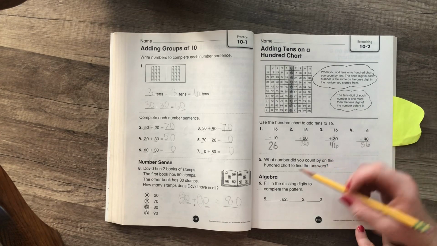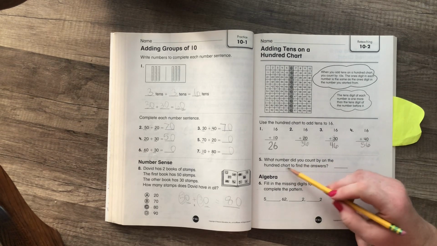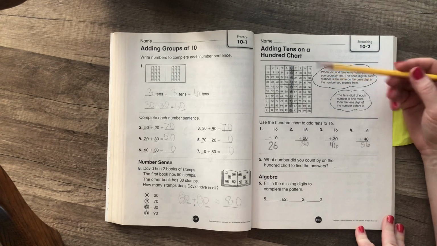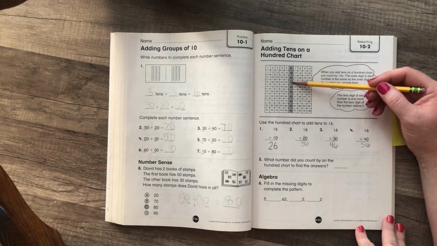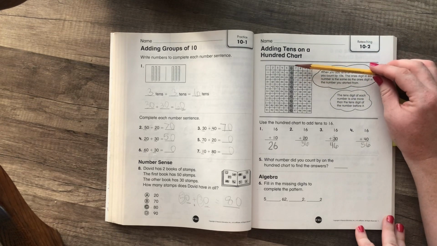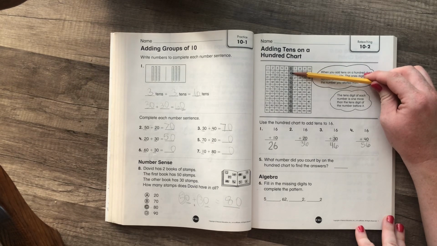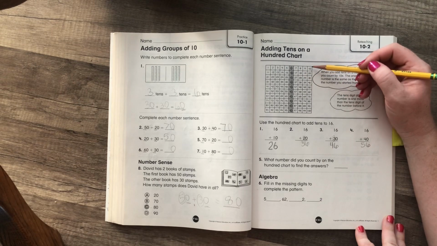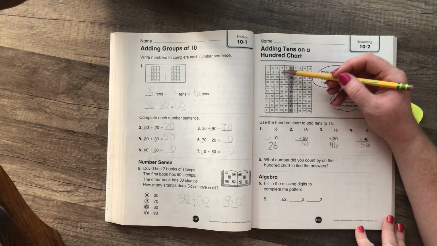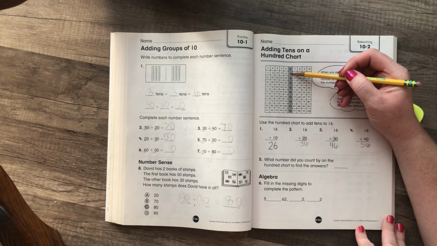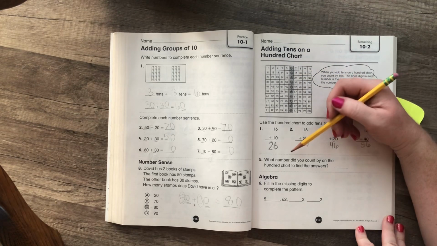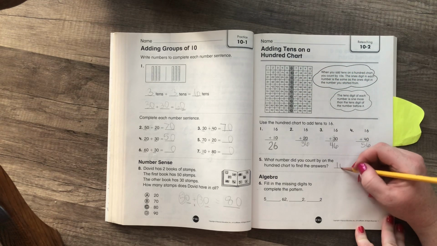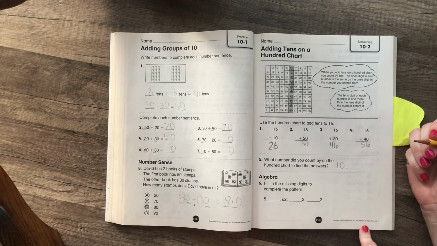Great job. What number did you count by on the 100 chart to find the answers? We counted ones when I said 1, 2, 3, but if we counted from this box to this box, let's count how many boxes there are. Ready? 1, 2, 3, 4, 5, 6, 7, 8, 9, 10. That's why we're counting by tens, all right? Each time we go down a row, we're counting by tens. So say 10. Okay? Very good.